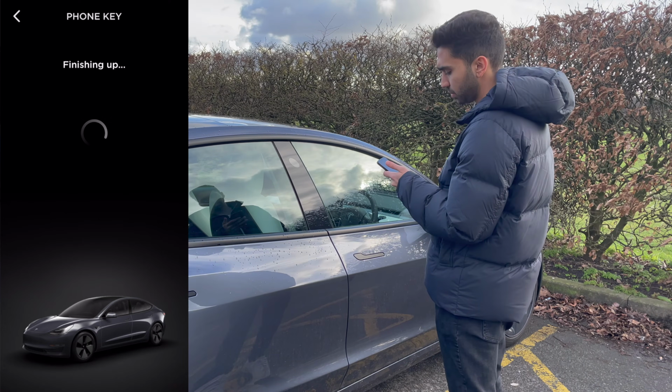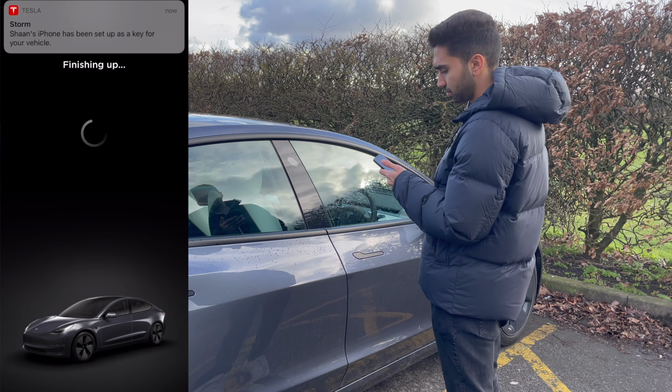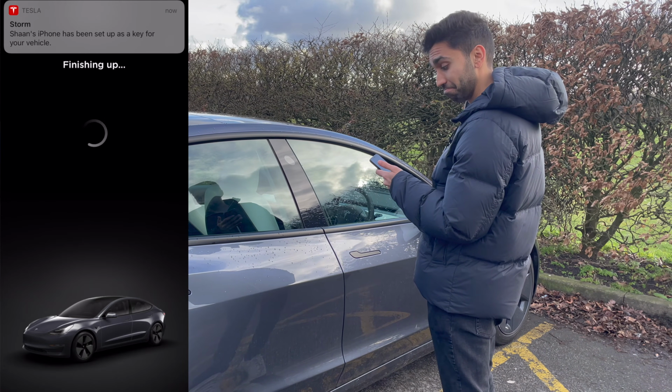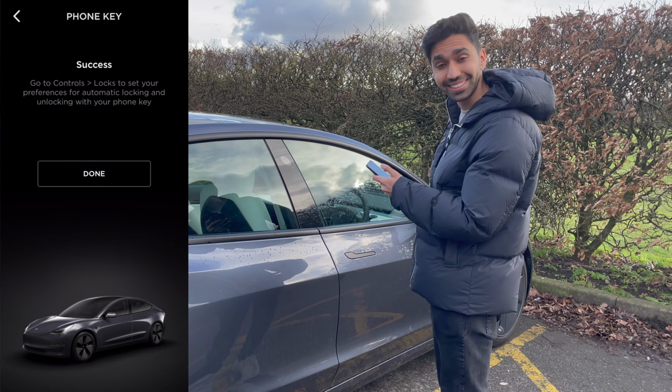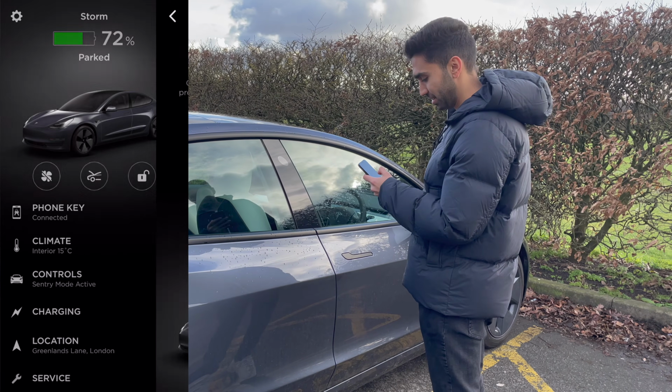I've found that the best way to do it is to just do this while the car is locked from outside of the car, and then when it says tap your card on the center console, I just tap it on the B pillar, and that works perfectly. When I've tried to do it inside the car, sometimes it hasn't worked and it's thrown up so many errors, so yeah, I'd do it from outside the car.